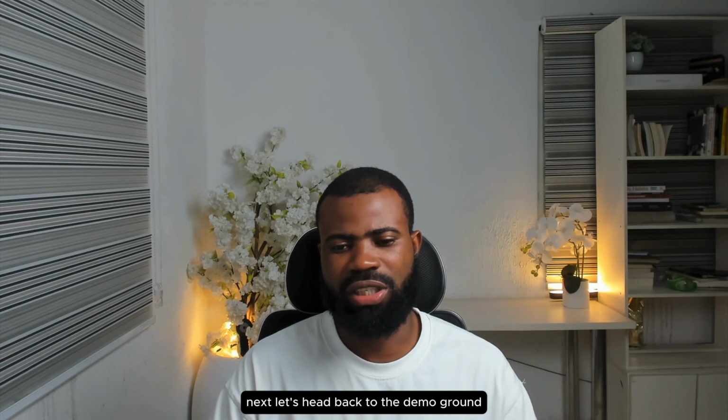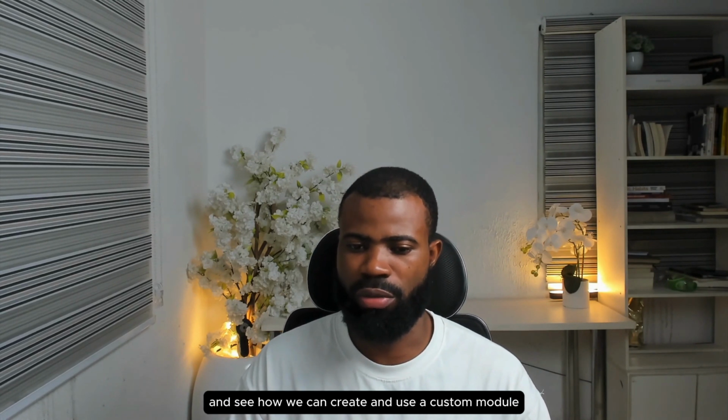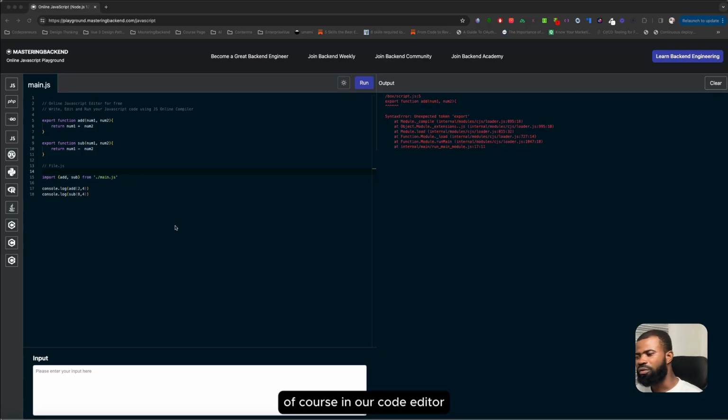Next, let's head back to the demo and see how we can create and use a custom module in Node.js. Of course, in our code editor, we already have this sample code here from the previous lesson. And this is a perfect example of how to create a new node module for yourself.